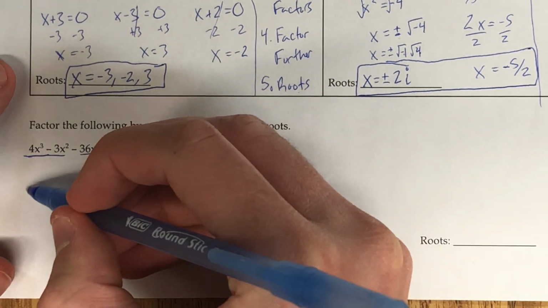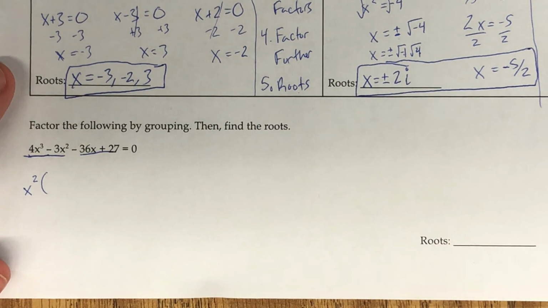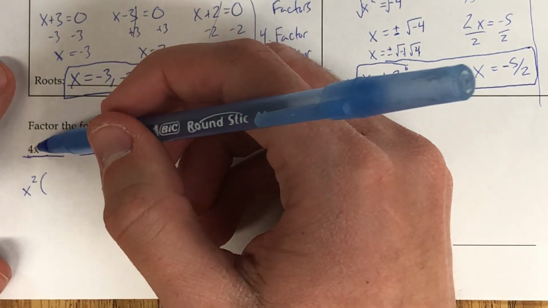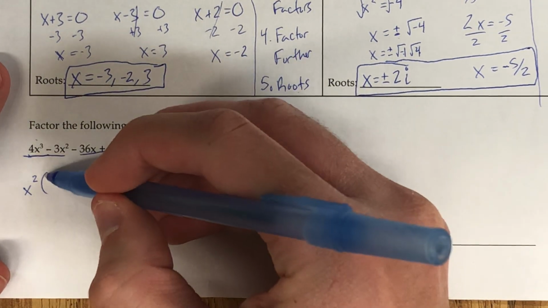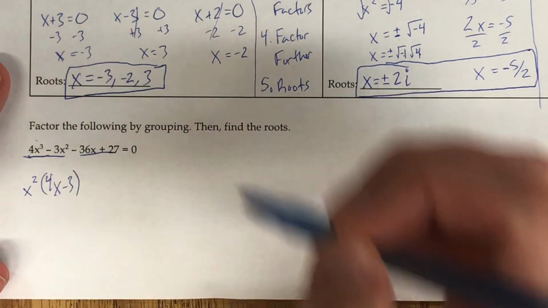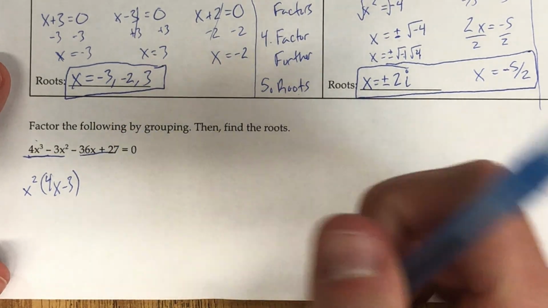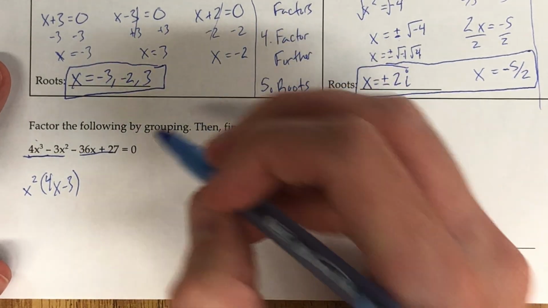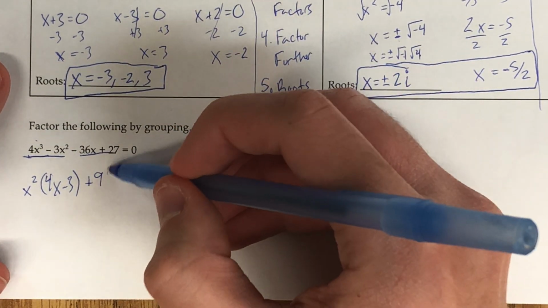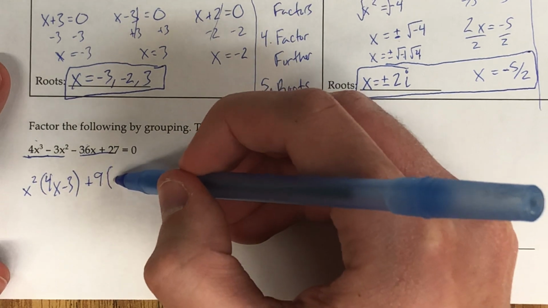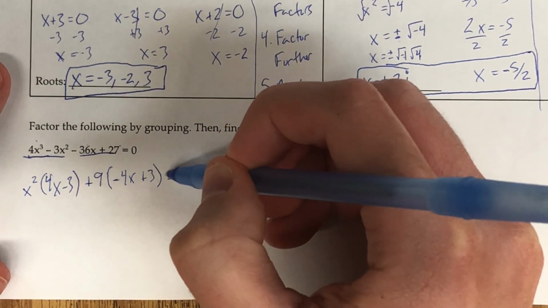So here, x squared would be my GCF, because there's nothing I can factor from 4 and negative 3. And x squared is my lowest exponent. So that leaves me with 4x minus 3. Here we have negative 36x plus 27, so as I look at 36 and 27, I know 9 I can divide both by. Negative 36 divided by 9 is negative 4x. 27 divided by 9 is 3.